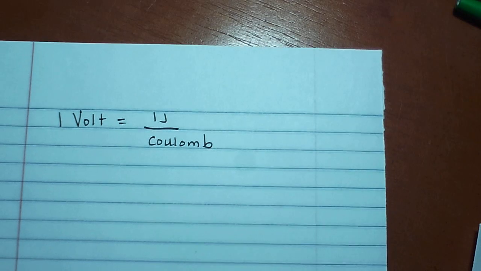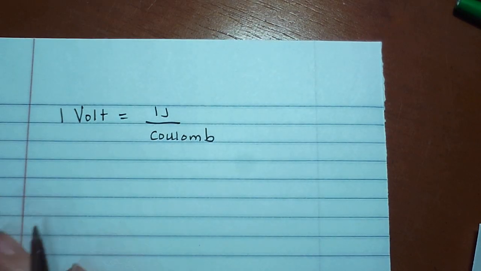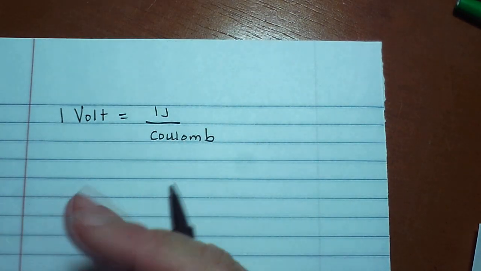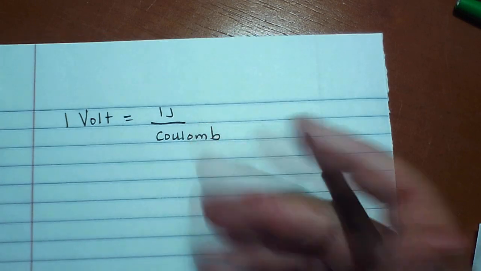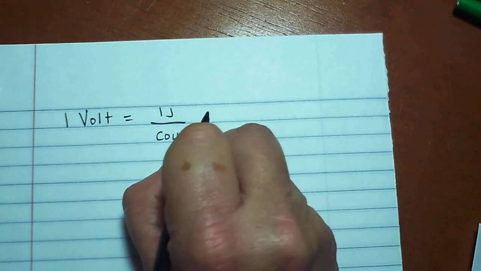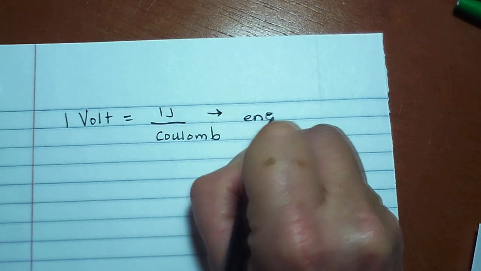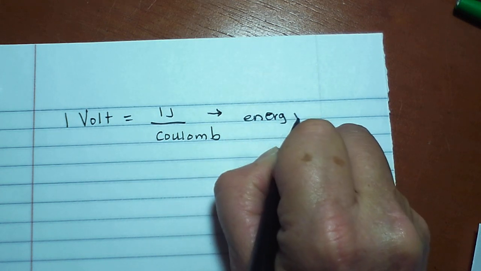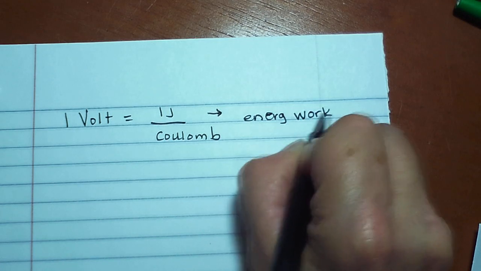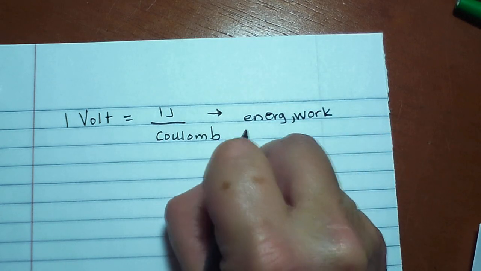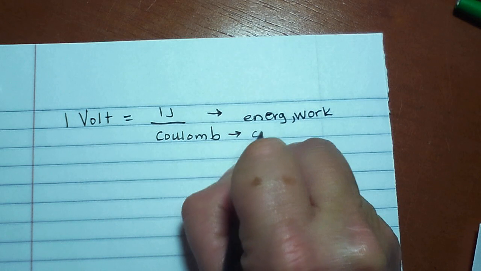We're going to talk a little more about this as we go further into free response questions, but I just want to give you a general idea. A joule is sort of like energy or work, and a coulomb is like charge.